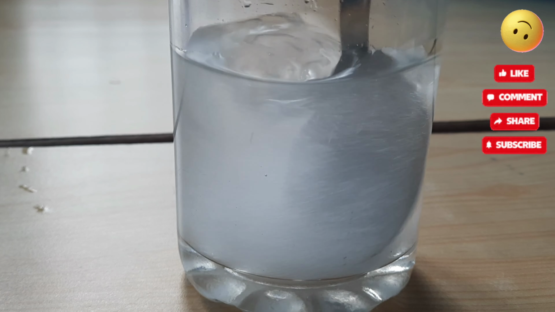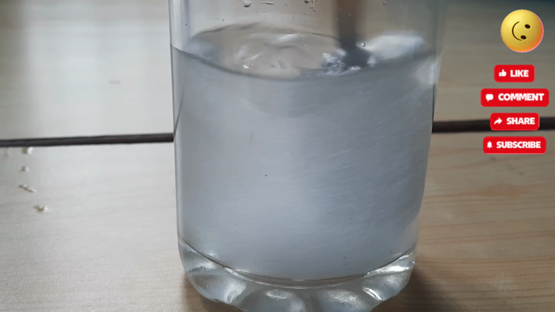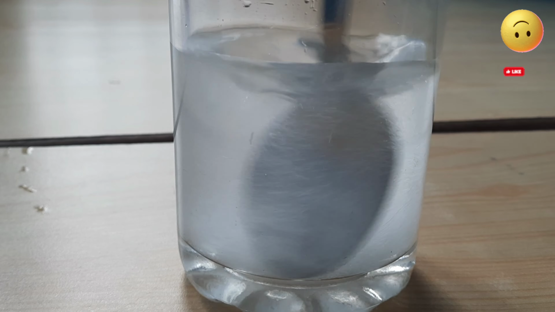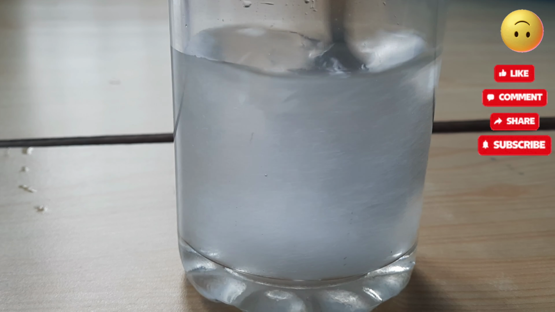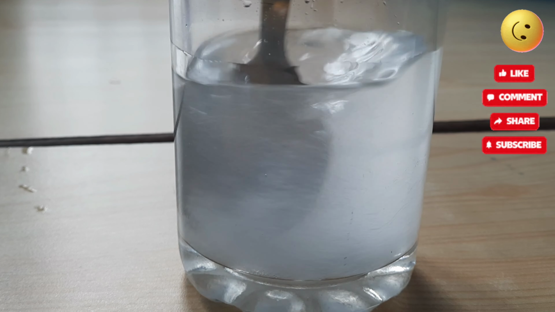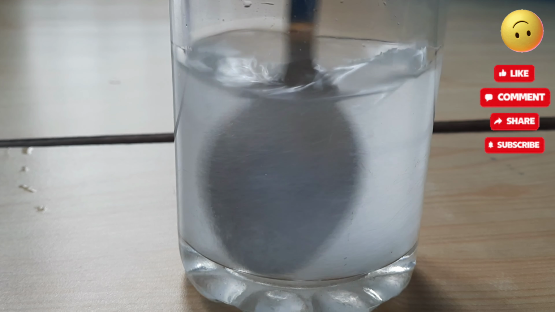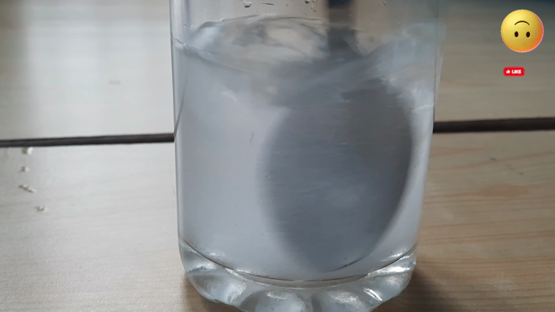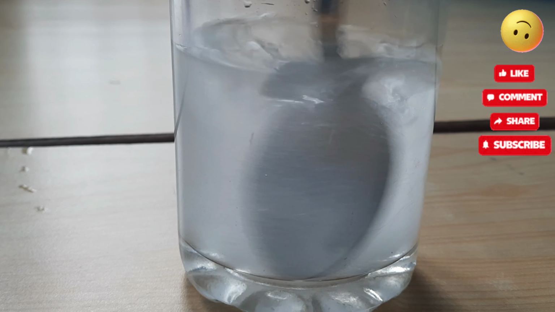Remember, in the 2nd teaspoon it was totally unsaturated, but in the 3rd case we saw a little salt lying at the bottom. So what happened here, it started to become saturated in the 3rd teaspoon. Let's see what happens in the 4th teaspoon.